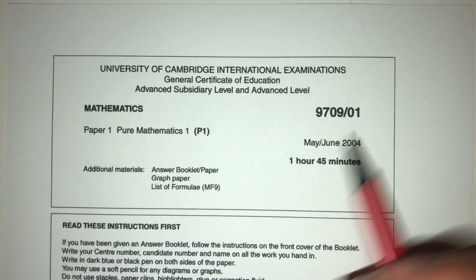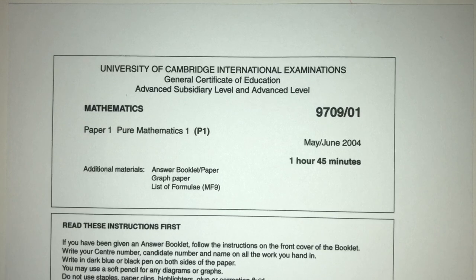This one is paper 1 of May-June 2004. Now with that being said, of course, let's move on to question number 1.